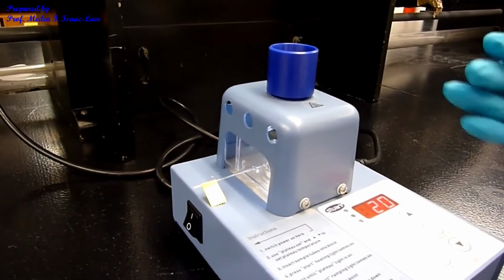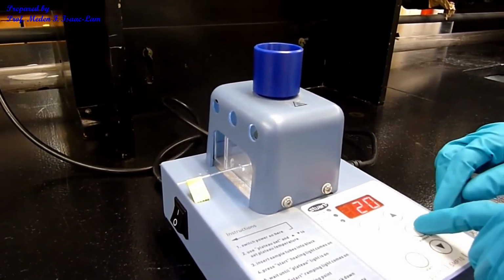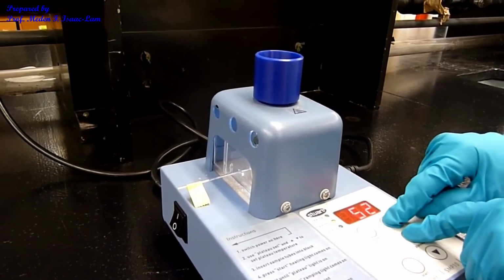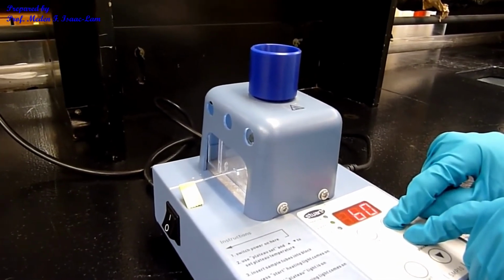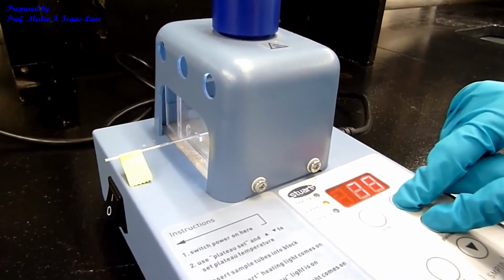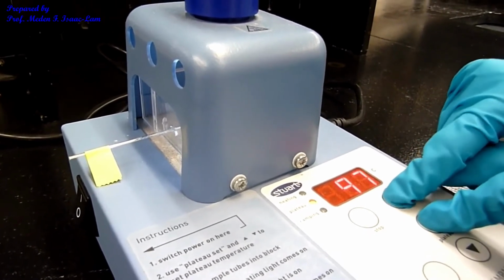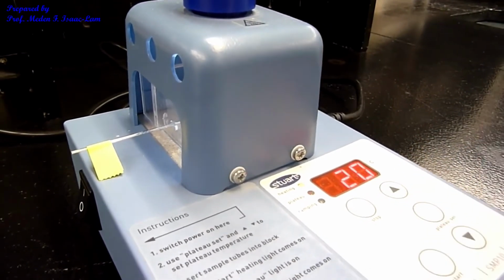Otherwise you will miss the melting point. So I will start with 98 by pressing plateau set and then press this together to 98. And then I will start heating.